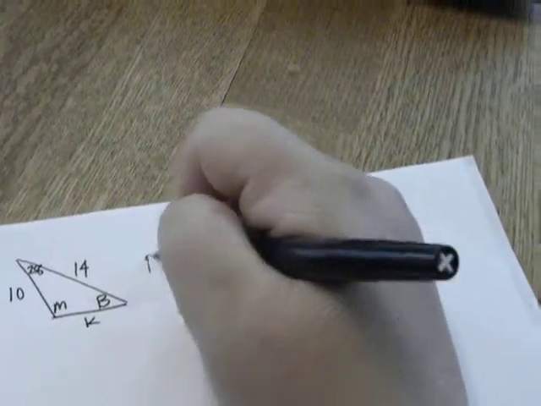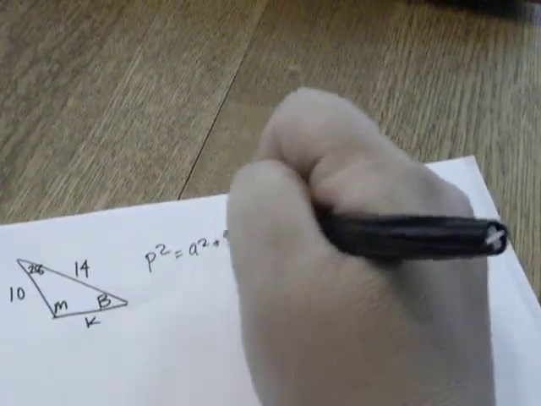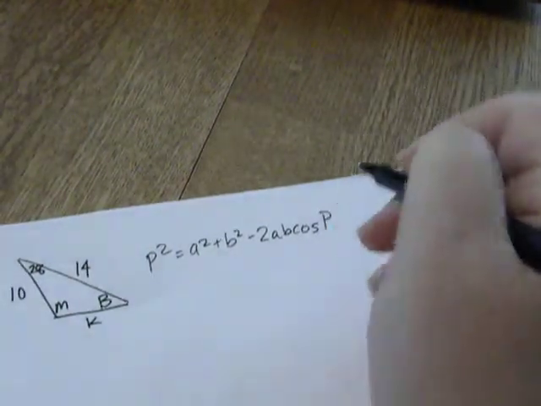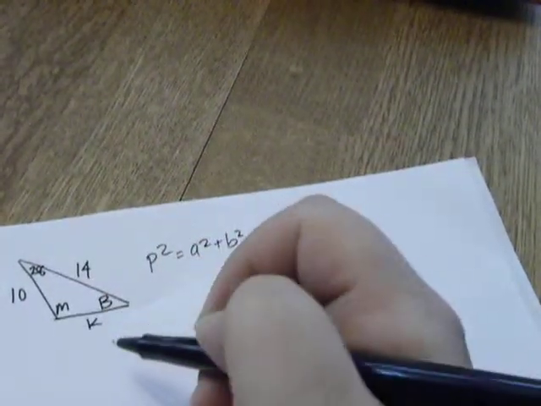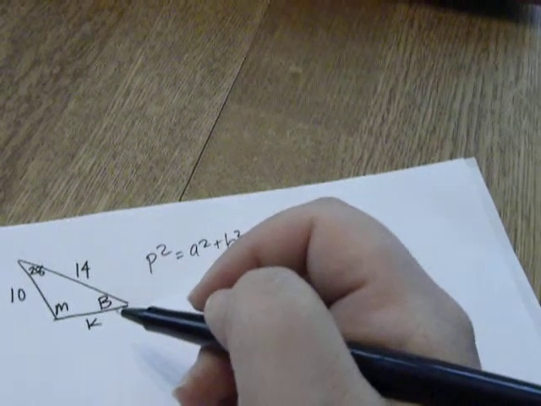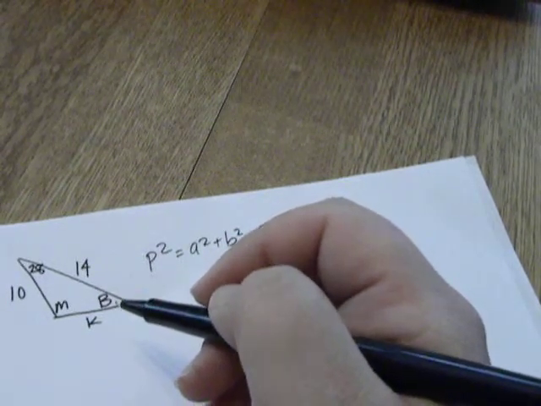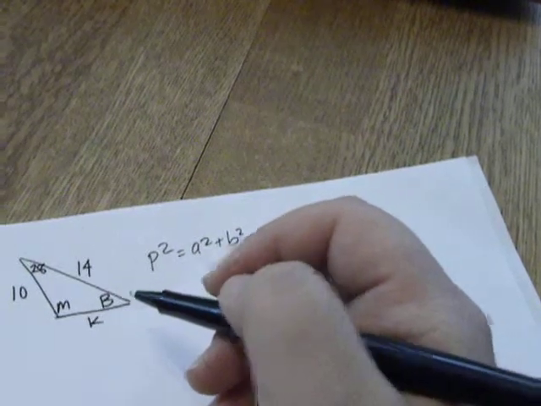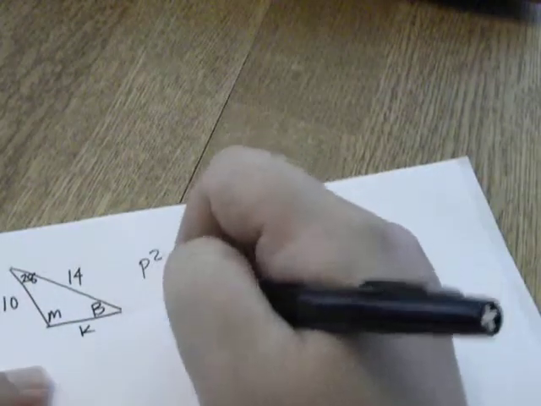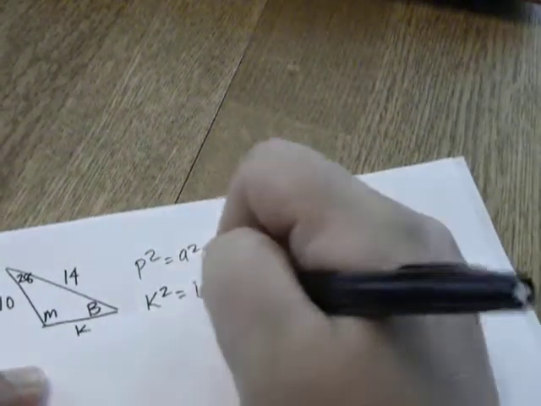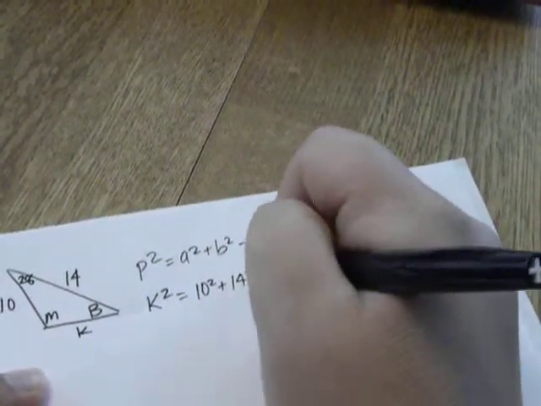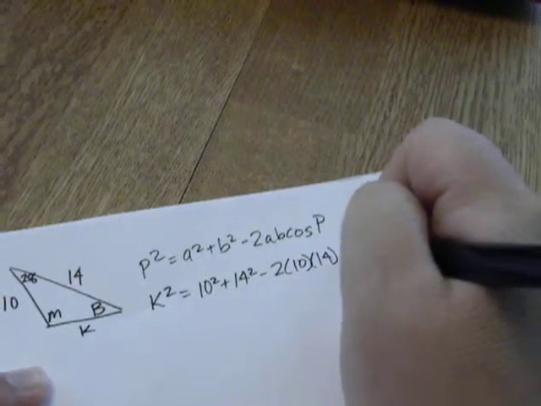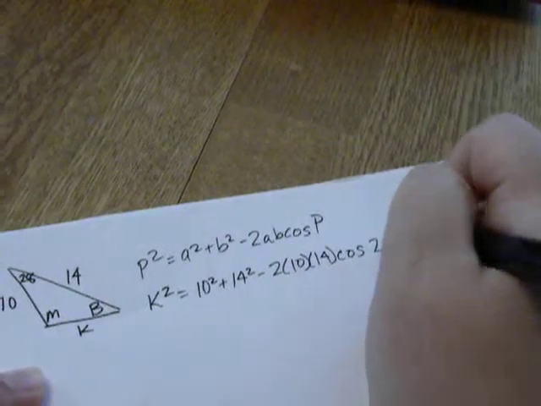So p squared equals a squared plus b squared minus 2ab cosine of p. You can pick any pair that you want. The book uses 28 and k, so we'll just do that. So k squared equals 10 squared plus 14 squared minus 2 times 10 times 14 times the cosine of 28.